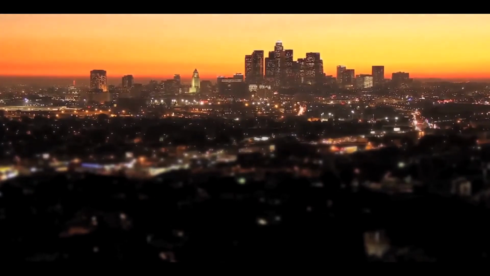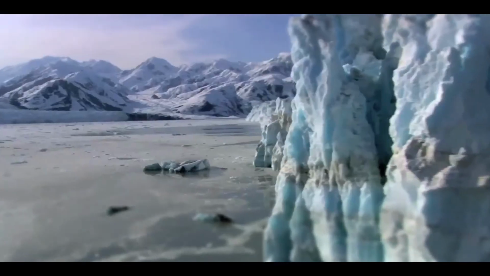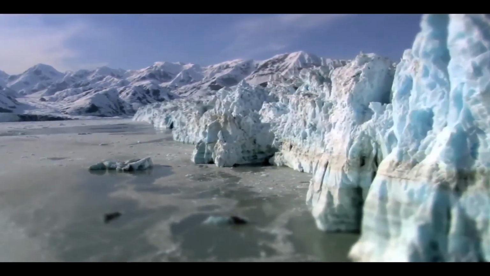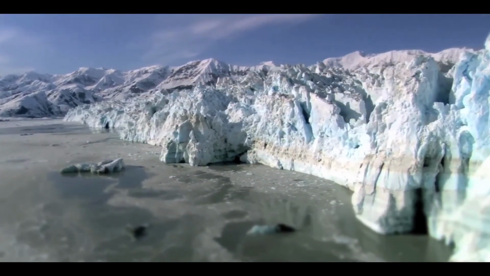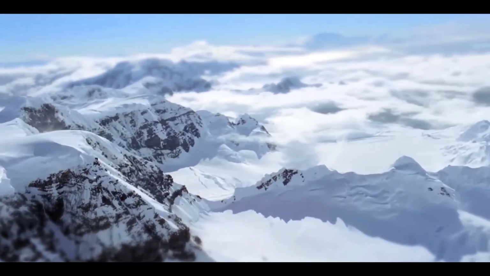And what you're watching right now is some really cool tilt shift effects simply overlaid on some video. Time lapses work great with this. And for the last month or so I've been getting a lot of emails about this tilt shift effect, which has been around for a while.